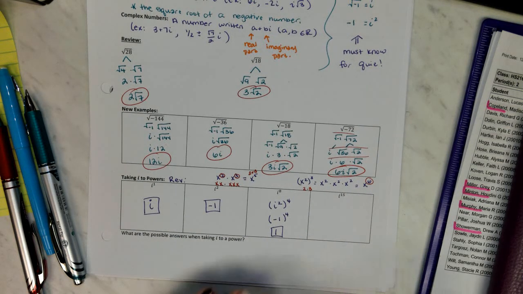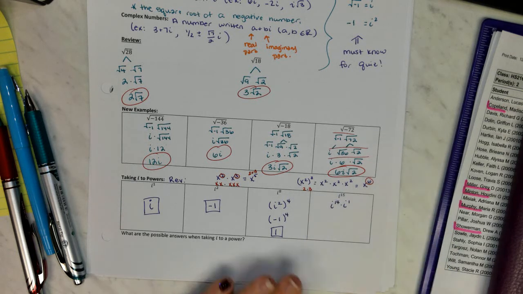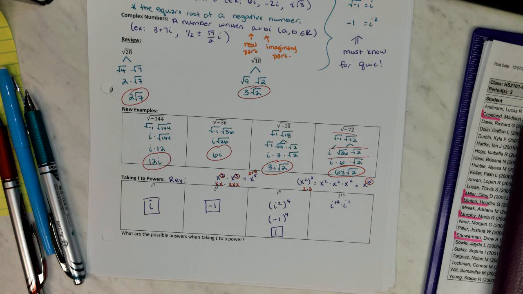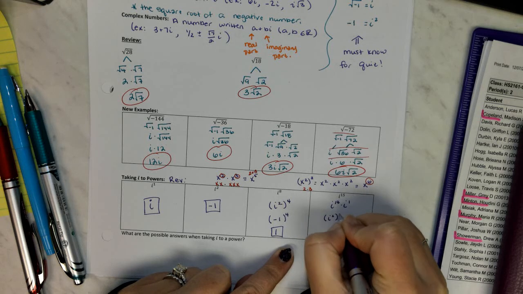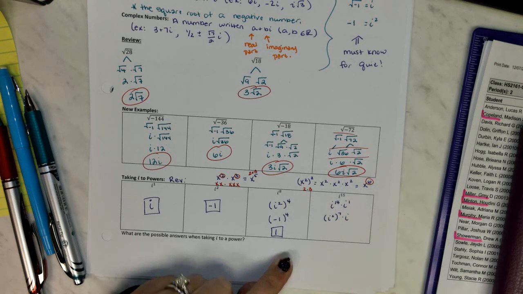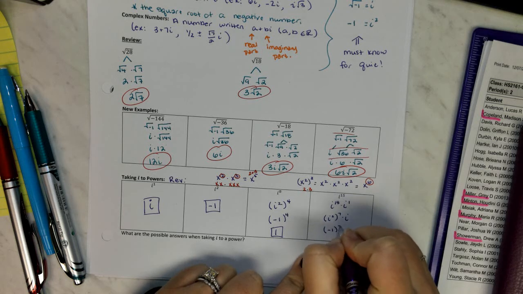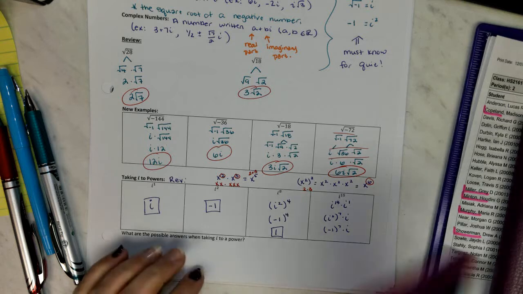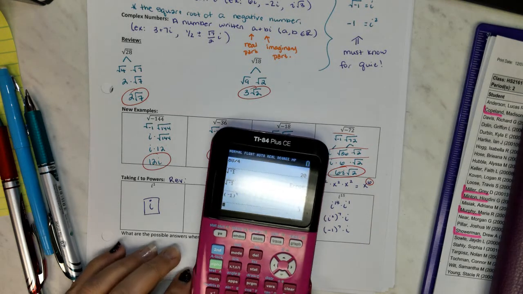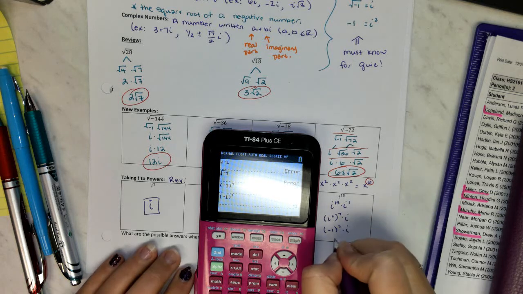If I raise it to the 15th power, this is the same thing as raising i to the 14th times i to the 1st. Now, the reason I did that was because I can write i to the 14th as i squared raised to the 7th power, because I know i squared is negative 1. Negative 1 raised to the 7th power, that's an odd number of times, so it should be negative. Let me show you. Negative 1 raised to the 7th power is negative 1.